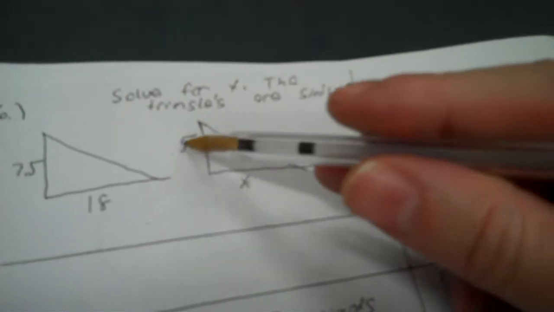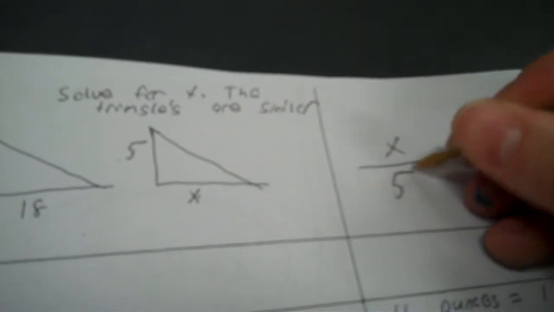Okay, triangles. You did these last Friday. You've got to solve for x. The triangles are similar. So I look at the triangle with the x. There's a 5 with it. X over 5. You can also go 5 over x. It doesn't matter. But x is similar to 18, so across from x you got 18, and across from 5 you got 7.5.